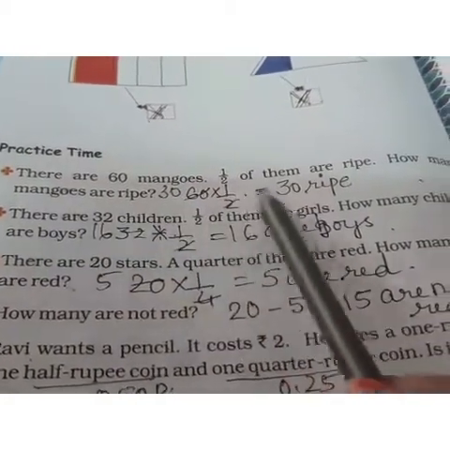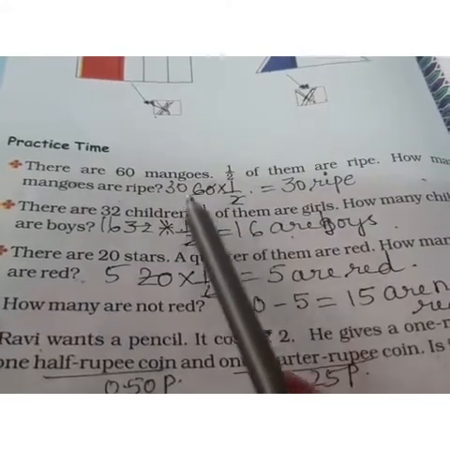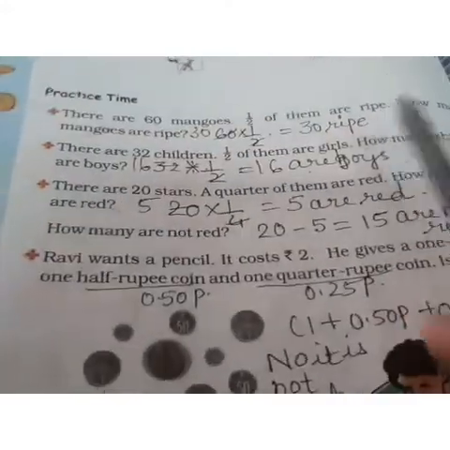Now this practice time. There are 60 mangoes, half of the mangoes are ripe. How many mangoes are ripe? 60 mangoes में से half ripe है, तो 60 divided by 2, that is 30 mangoes are ripe.